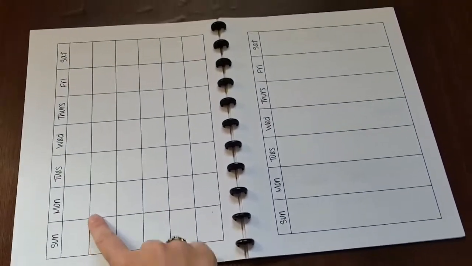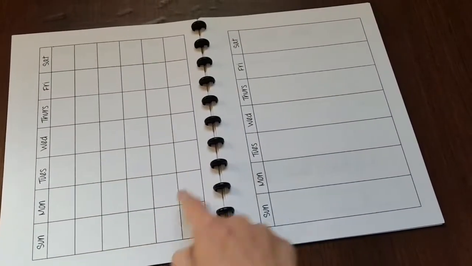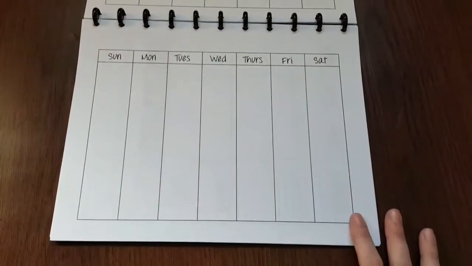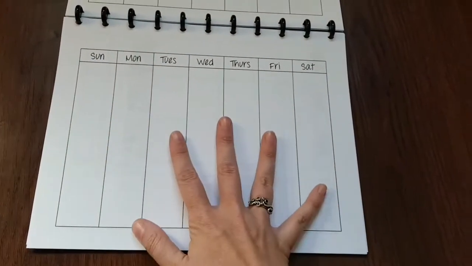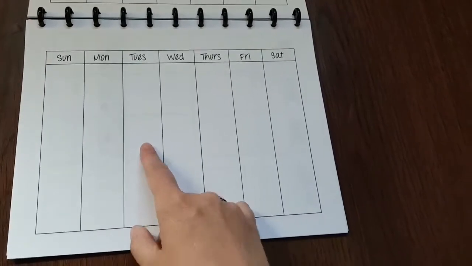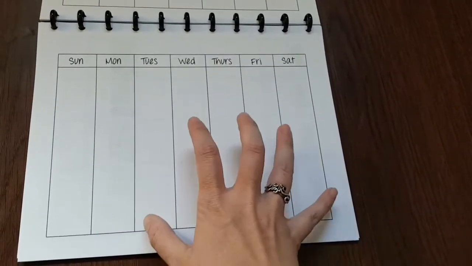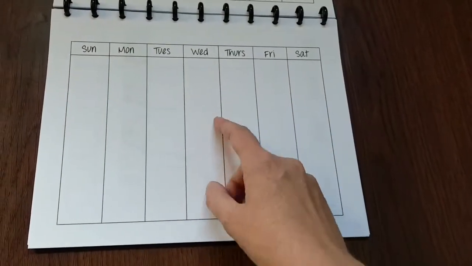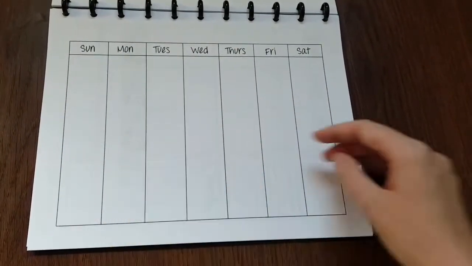So I have a blank, basically monthly calendar, and then a blank weekly calendar as well, which I use personally for two different things. I co-parent with my daughter's dad, so this is good for keeping track of their regular visitation schedule.